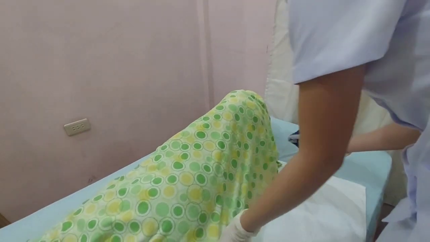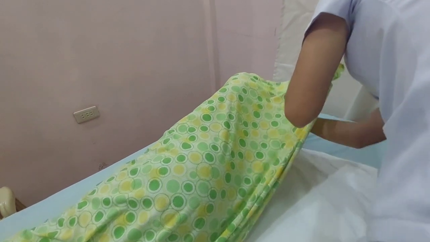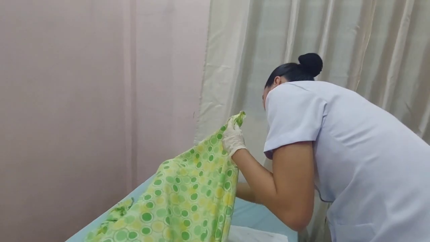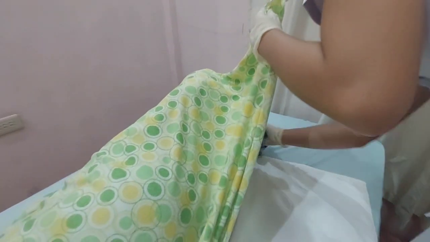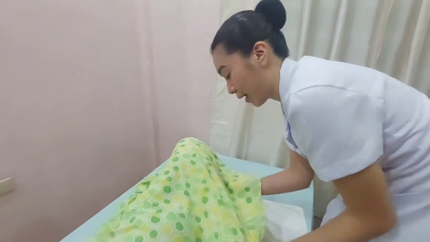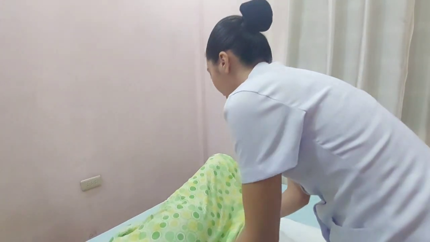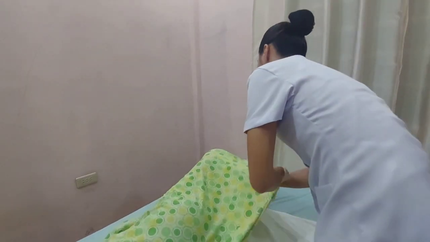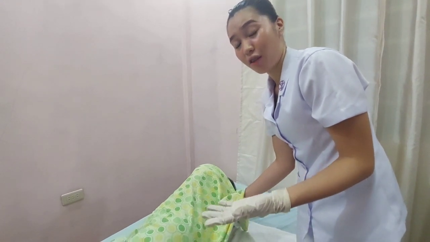Okay, now I'm going to start washing the back of my patient with long, firm strokes, as it stimulates circulation. We are going to wash the back starting from the shoulders down to the buttocks area and to the upper thigh. In washing the back, it is important to pay attention to the gluteal folds because fecal material near the anus may be a source of microorganisms.